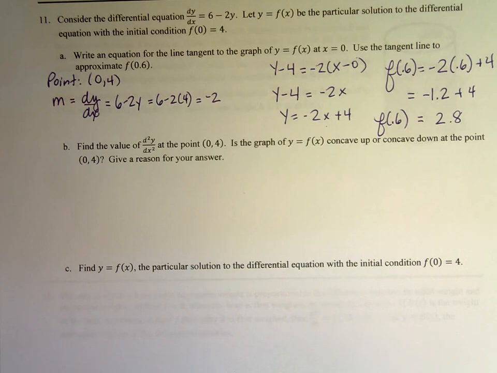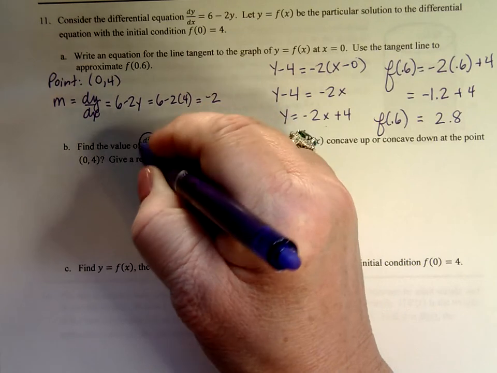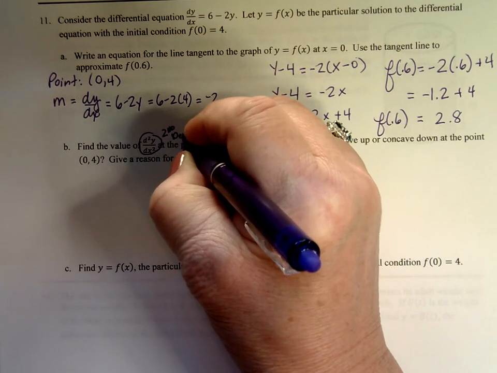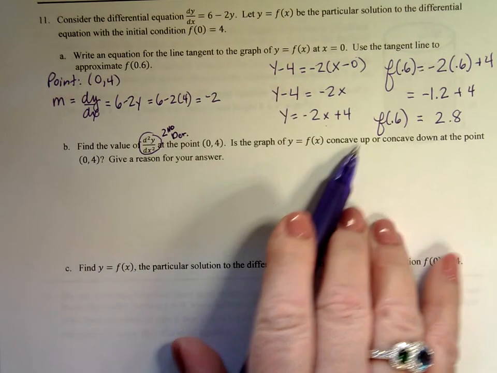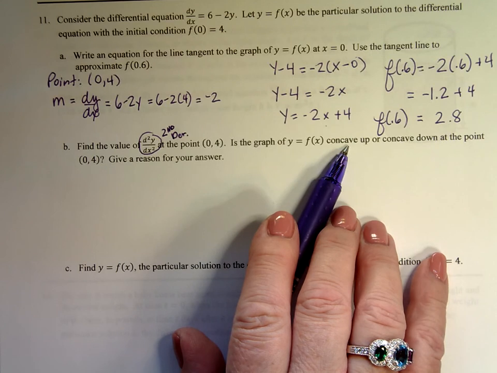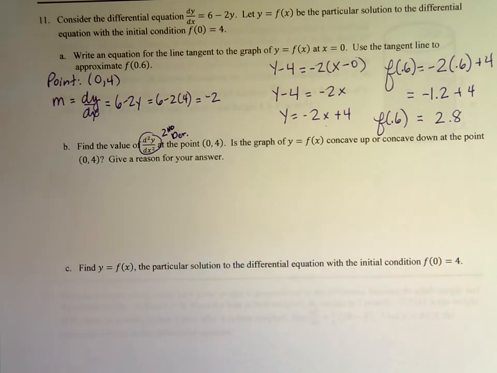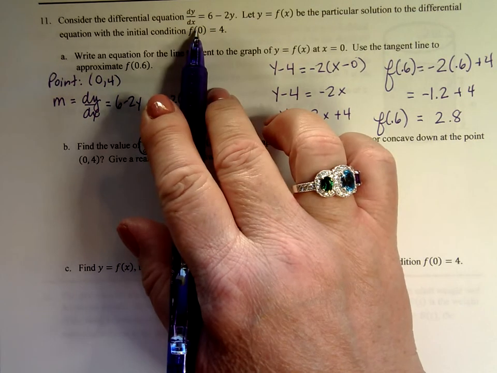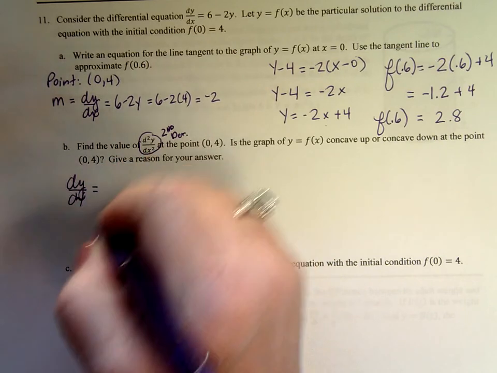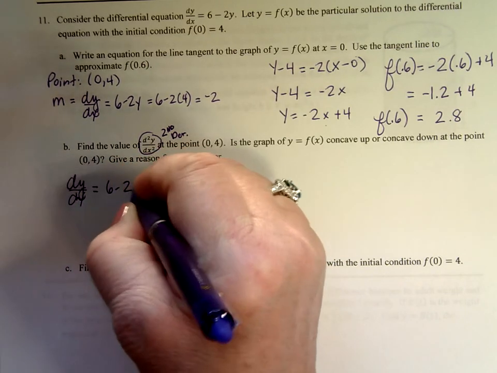So now they're not even talking these differential equations so much. They're looking for, this notation means the second derivative, which goes along with what they're asking you. Second derivatives are the ones that determine if it's concave up or concave down. Do you know the first derivative? And you say, yeah, I know the first derivative. It's right here. They gave it to me right there. So if dy over dx, the first derivative, is 6 minus 2y, what's the second derivative?